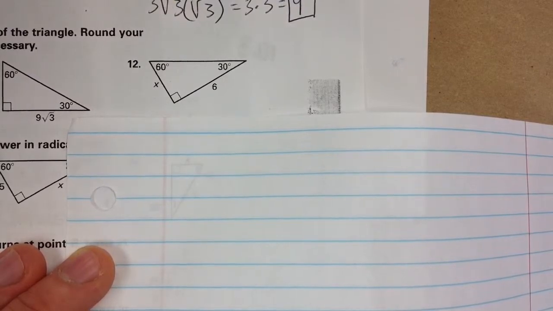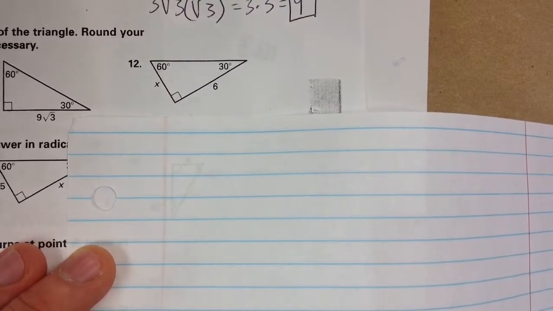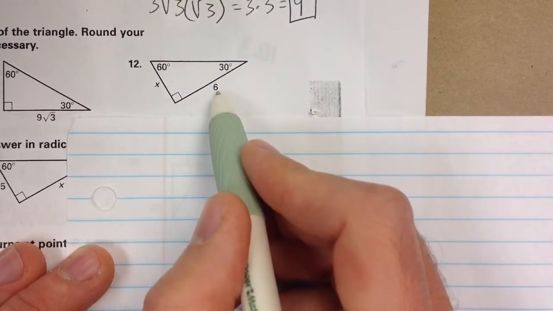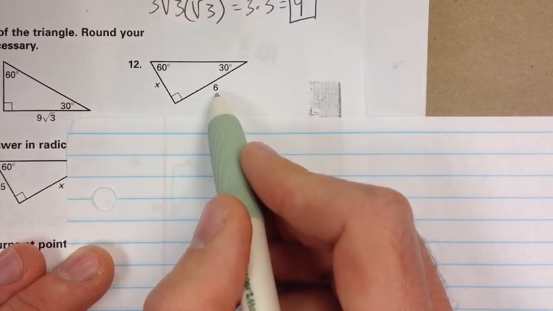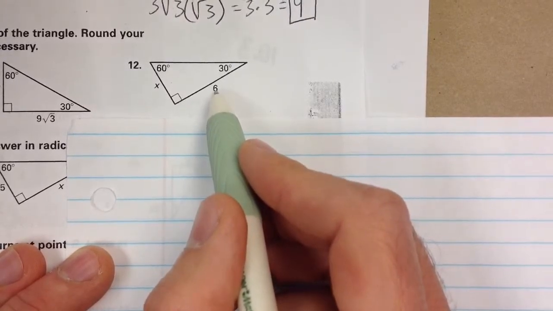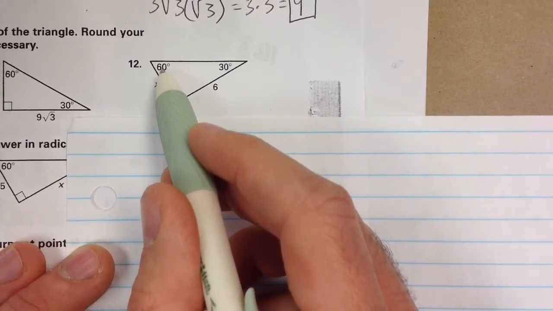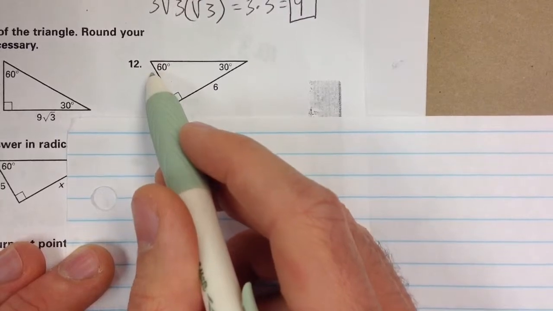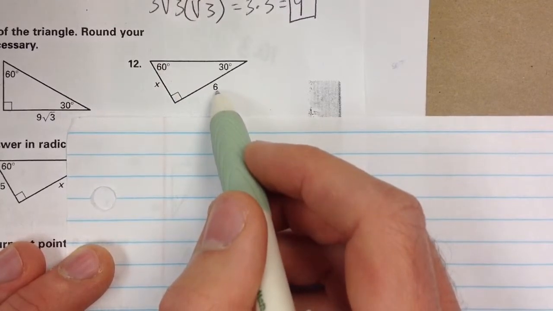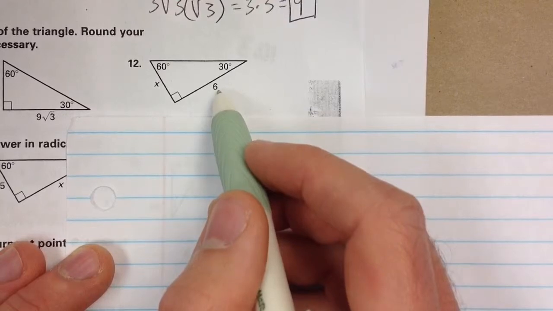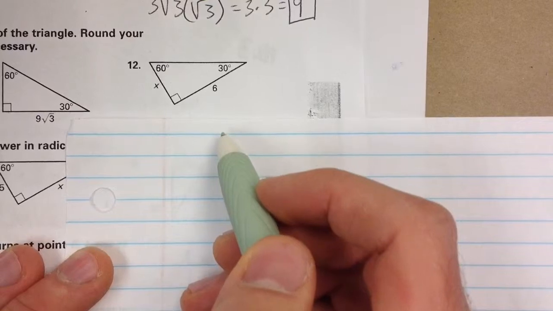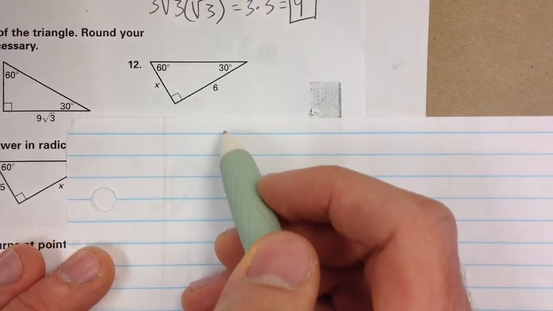Let's break it down. All tasks are manageable when broken down into small units. This side, what is it opposite of? No. It's opposite 60 degrees. Do you see that? I get why you said that, but I meant what angle is it opposite of? So tell me what you know about sides opposite 60-degree angles in 30, 60, 90 triangles. Maybe it's somehow. Absolutely. Check it.